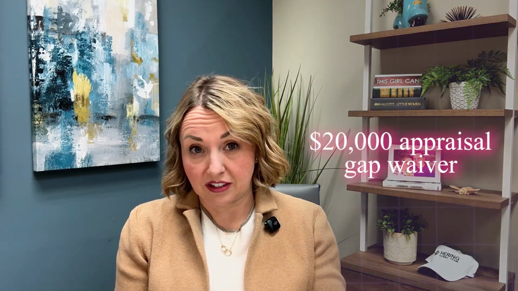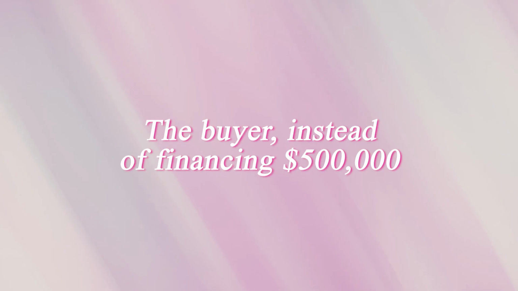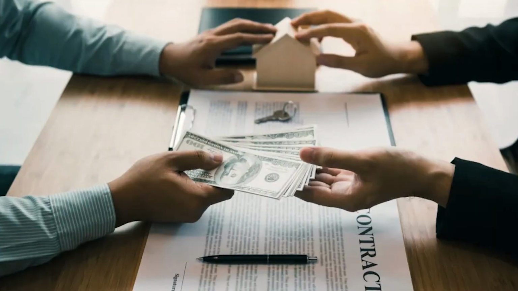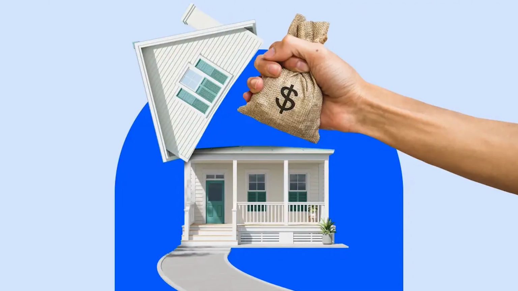It's really hard to get an appraiser to change that. So then the seller would make $470,000 if there's a $20,000 appraisal gap waiver, and the buyer, instead of financing $500,000, they would finance $450,000, but they'd have to bring $20,000, not part of the deal. They'd have to bring $20,000 liquid to the closing table in addition to their down payment. So you have to have that money available.